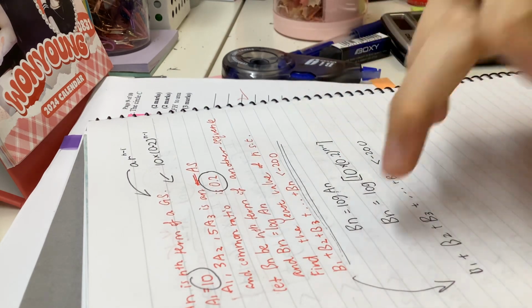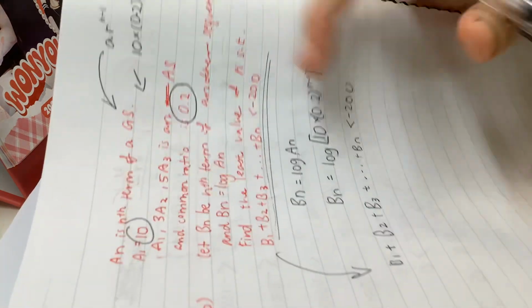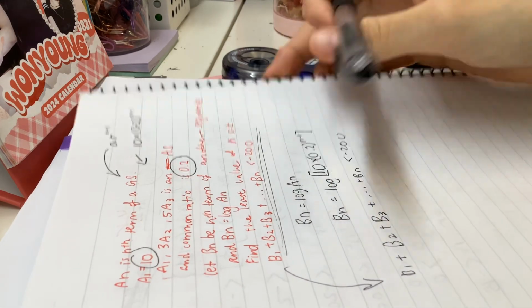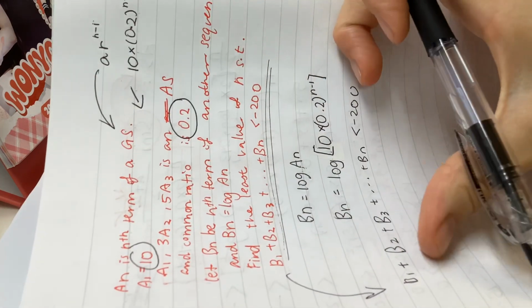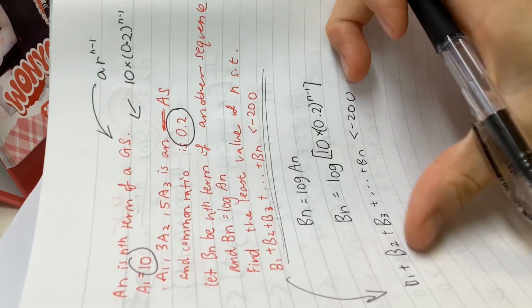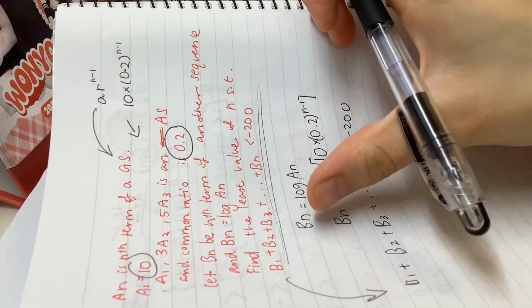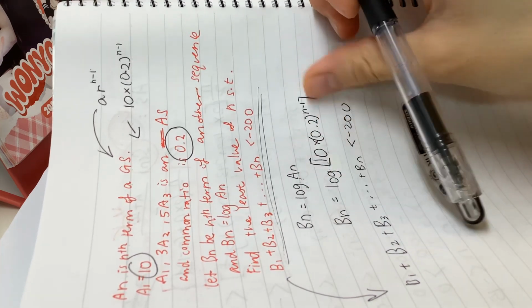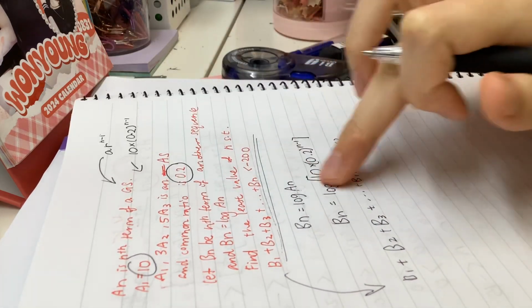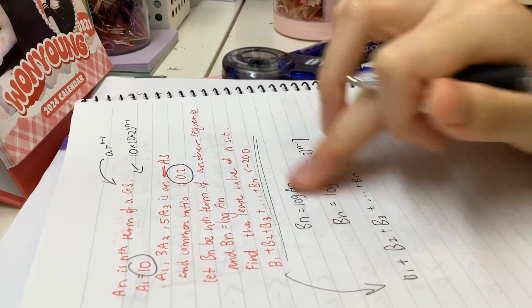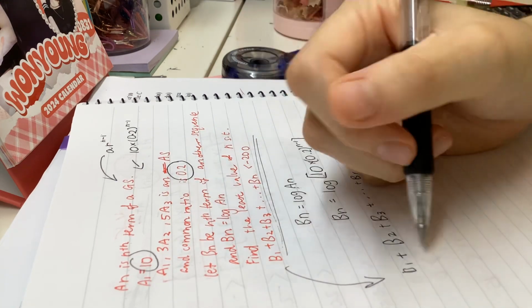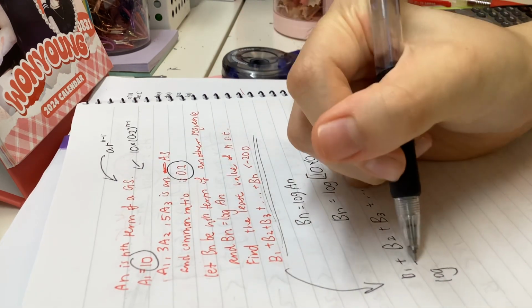And then what we're going to do is substitute this down here, because we have no information on B, but the only information is Bn equals log An. So we can get a lot of information from this little piece of info. So we can just quickly sub it in.